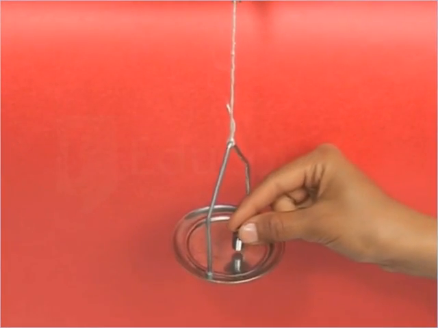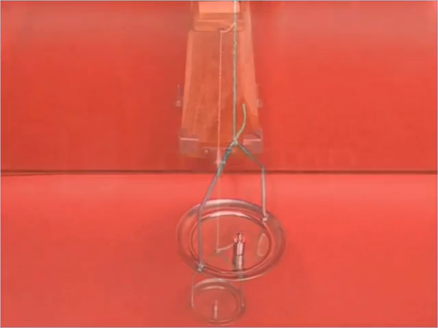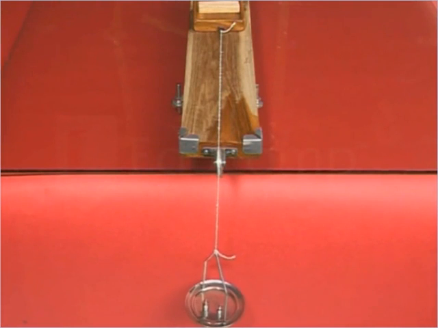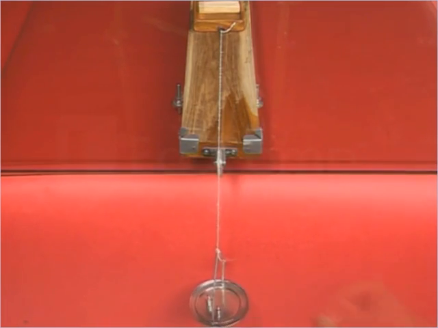Now put a few weights in the empty pan. You will see that the block does not move. This shows that even though the string pulls the block to the right, the frictional force between the block and the board keeps it from moving.